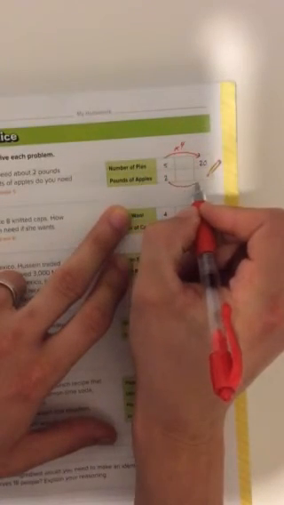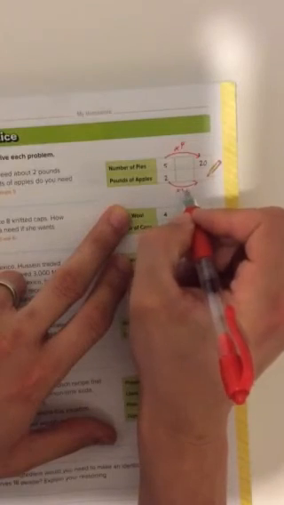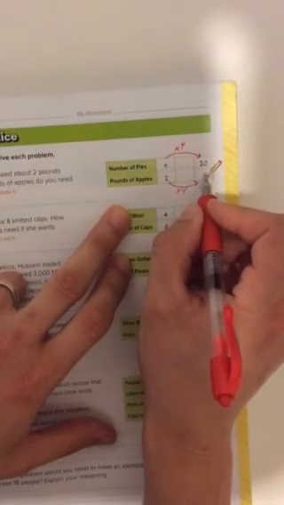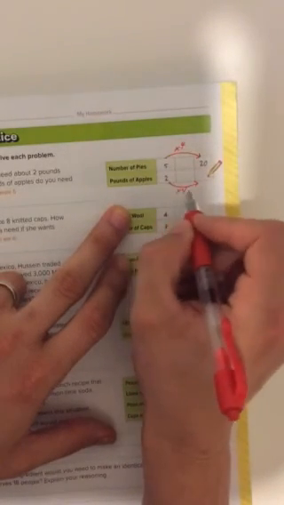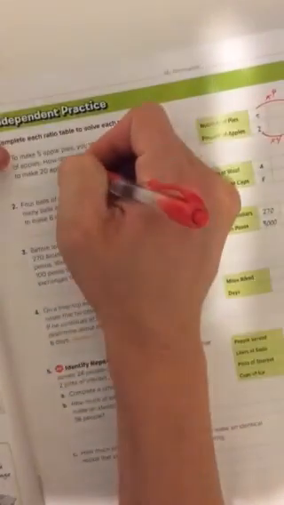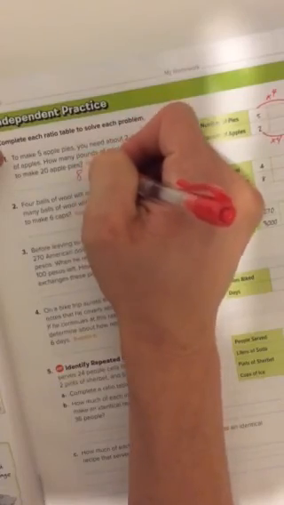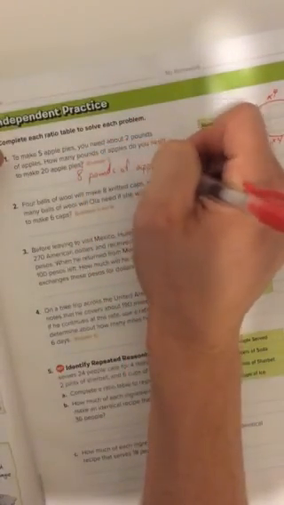Well, to make 5 go into 20, that's times 4. So for the apples, you need to multiply 2 by 4. So that's going to be 8. So you need 8 pounds of apples to make 20 pies.